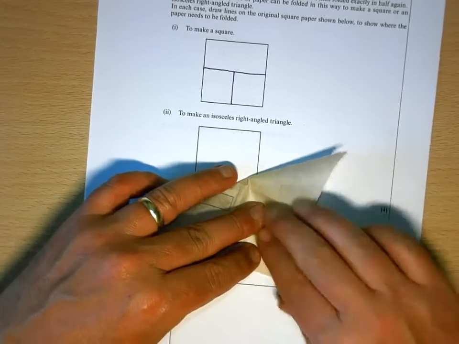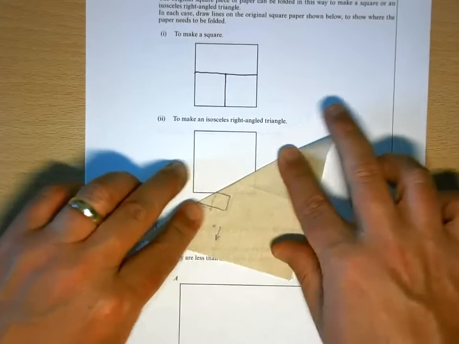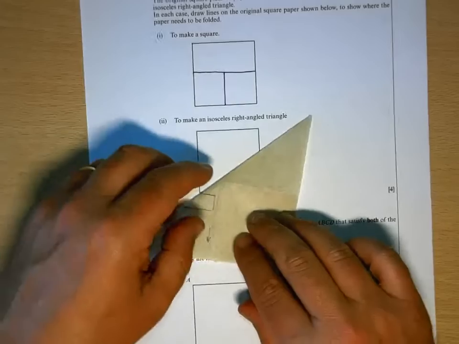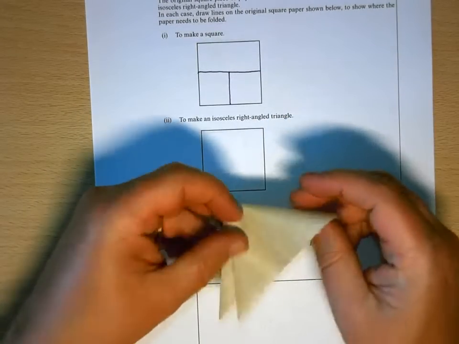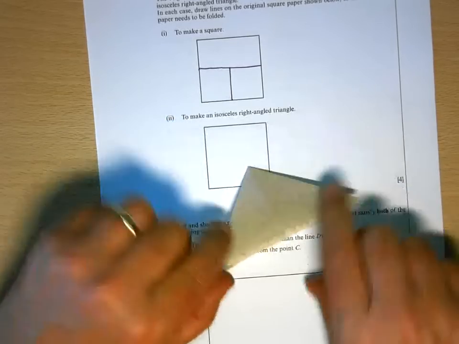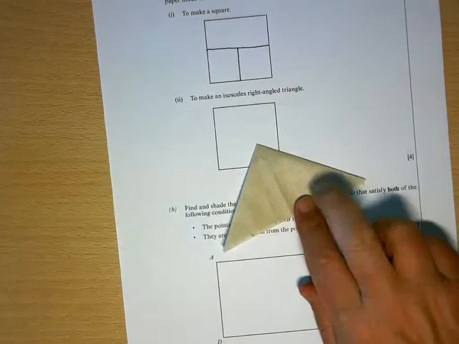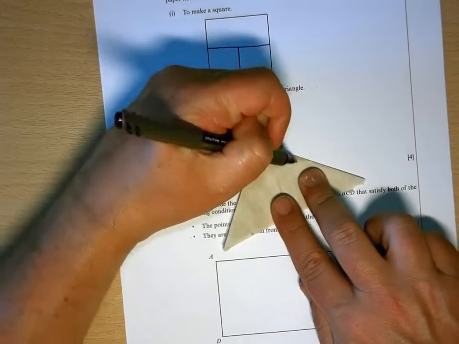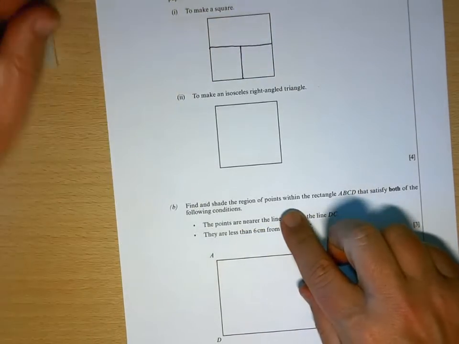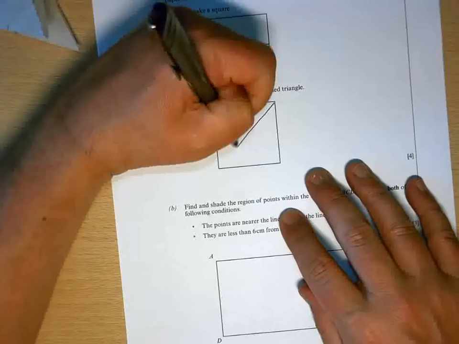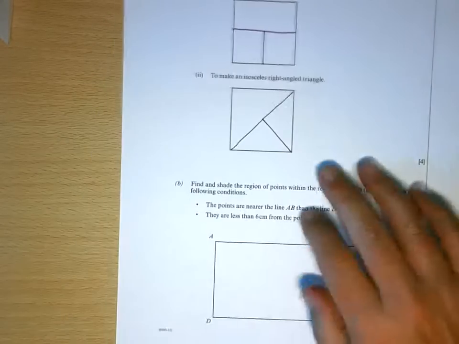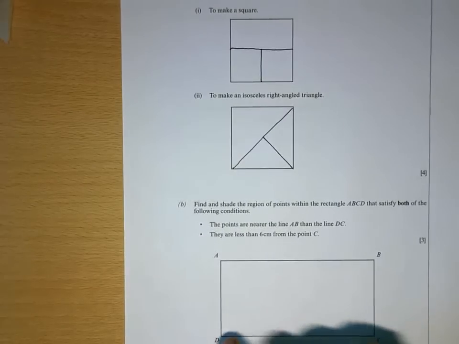So if we fold that in half, and then we have to fold that in half again, then that is going to produce a right angle triangle. There's my right angle, and that side are going to be the same length. So the way that we did that was by folding it along that diagonal and then taking that one and folding it like that. So that's what they wanted you to do there.